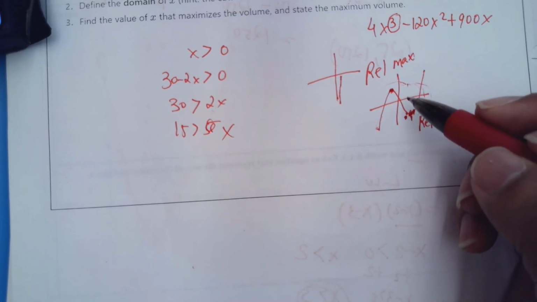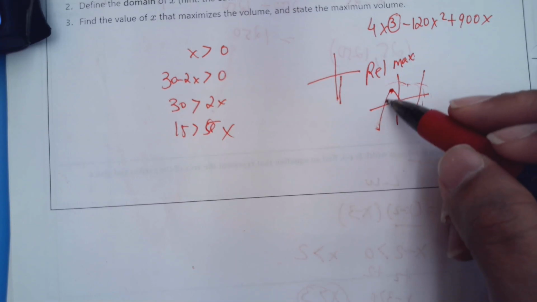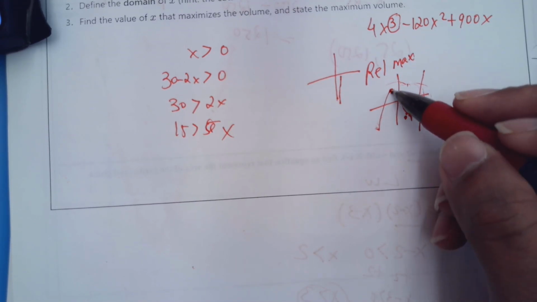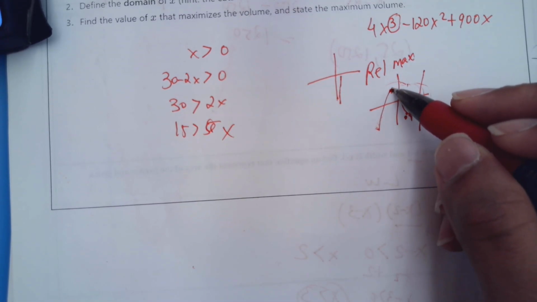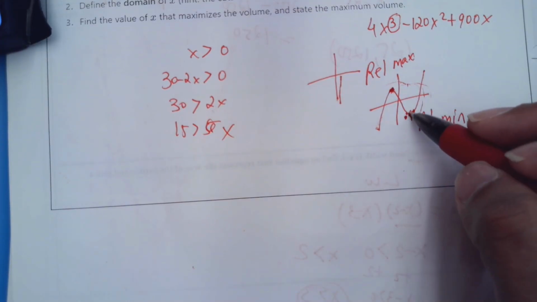Here's another way to recognize them. If your graph is increasing, but then suddenly it starts decreasing, that point where it stops increasing is a relative max. If your graph is decreasing and it starts to increase, that point is a relative min.